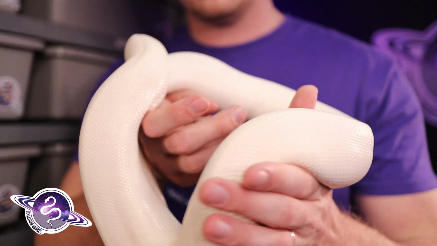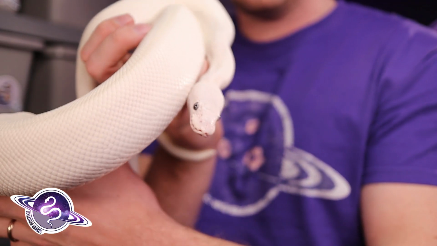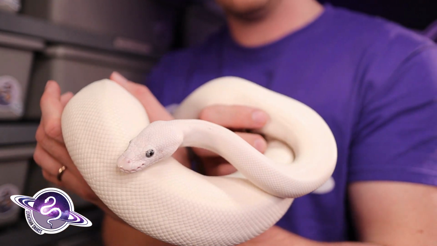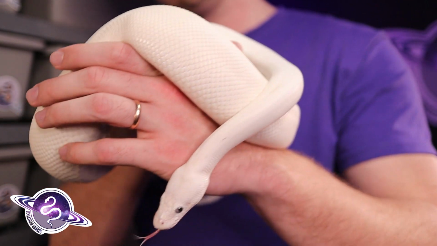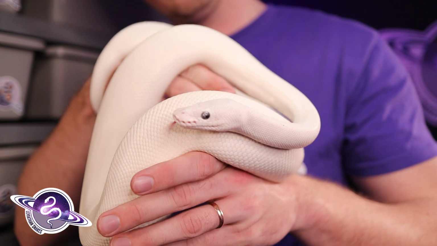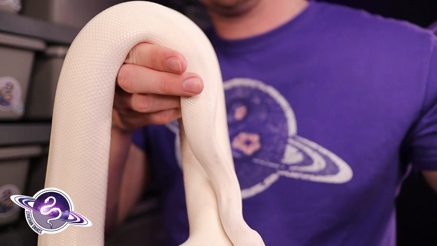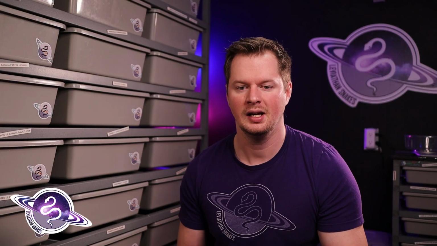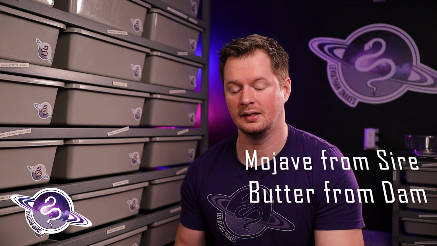The most famous of all of these is the Bell complex. Mojave and butter together looks like a blue-eyed Lucy, and this is Louis. He is our butter Mojave. He's actually a het ghost, but that doesn't matter for this. He's a butter Mojave, all white snake with blue eyes, and he came from an animal that had Mojave in them and butter in them. It's just wild how much power allelic combinations have.